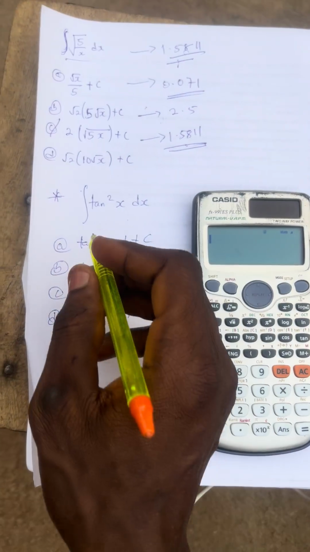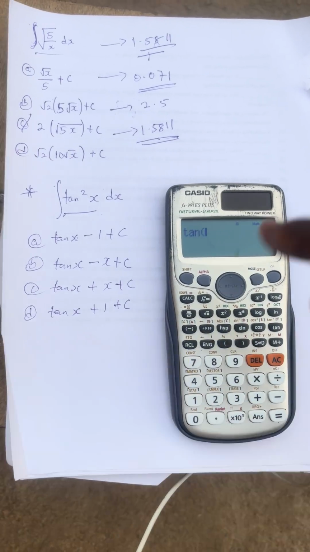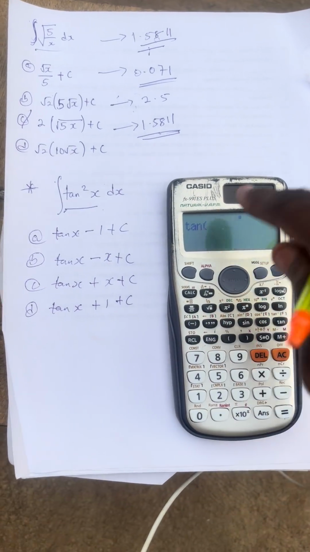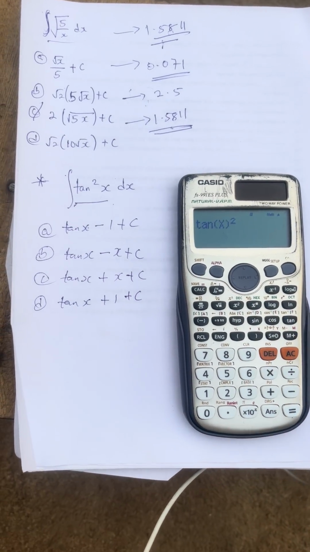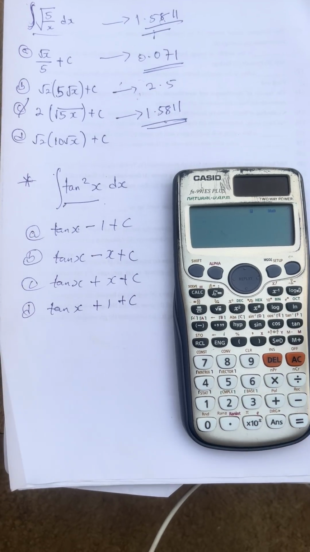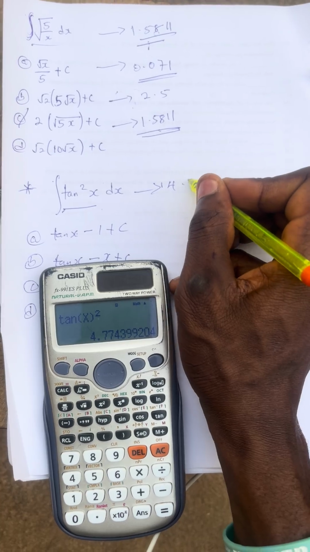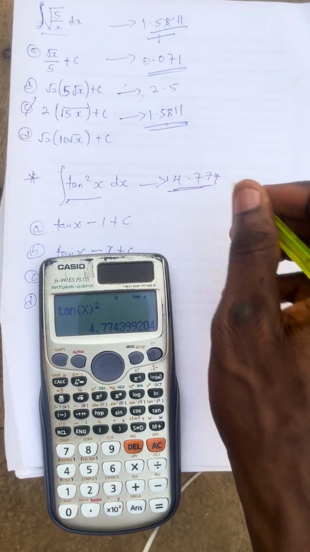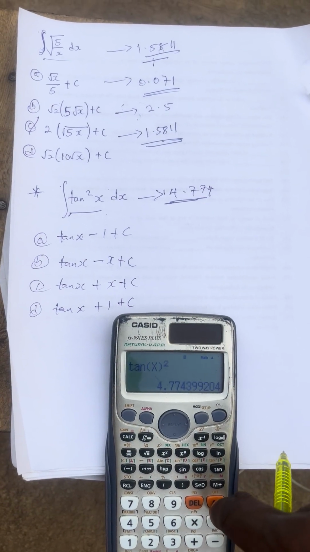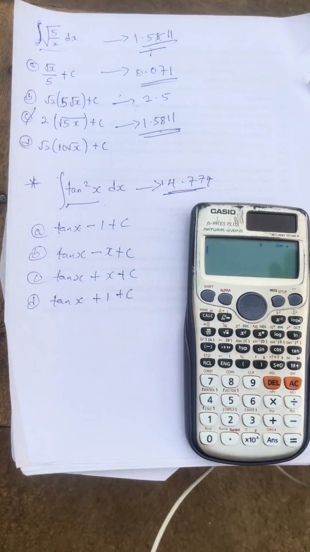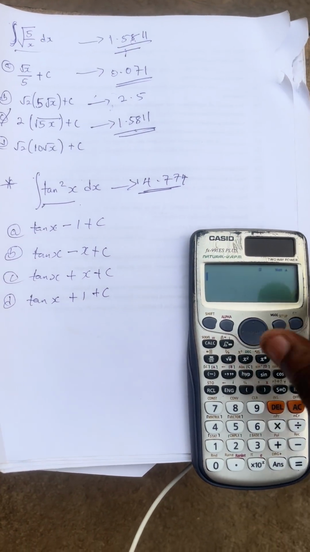You just press the question the way you are given without pressing the integration button, which means we have tan. You know it is tan square x, but you cannot square the bracket here in the calculator. That means we have tan x, close bracket, then square it. This is how you are going to press it on the calculator. Then press equals to, and you observe that the question gave us 4.774. Now, this 4.774, you differentiate the options one after the other. The option that gives us the same value, 4.774, is the right answer.